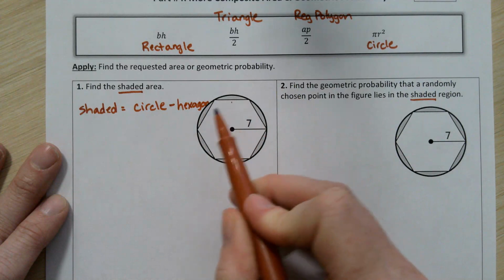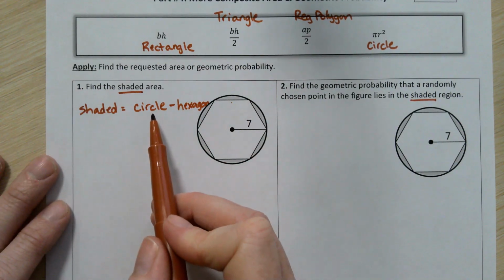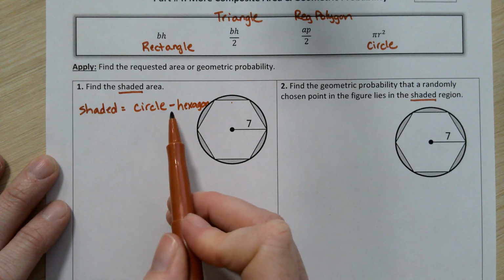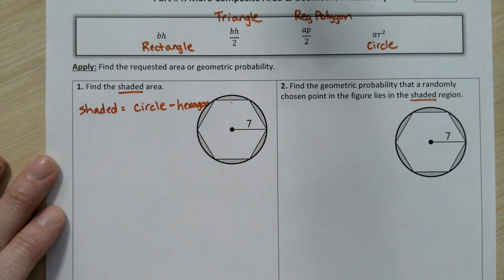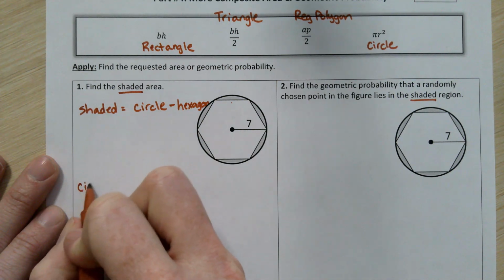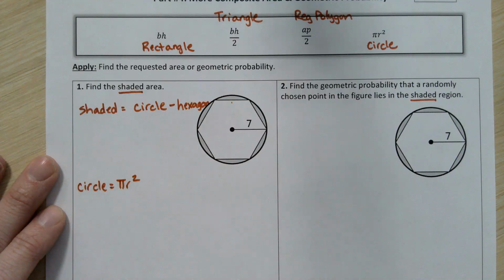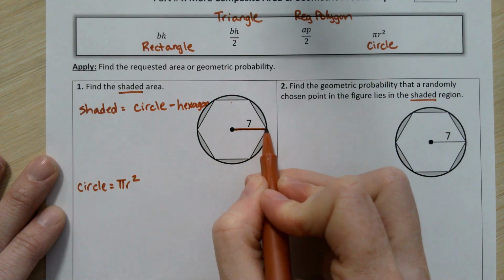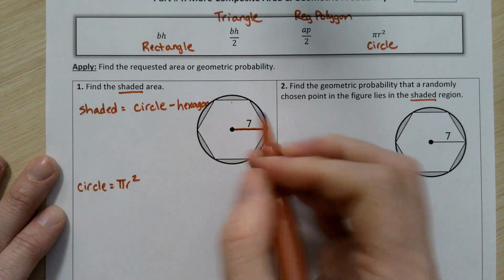It's a hexagon because I counted up real quick and I saw 6 sides there. So my game plan to find that shaded area, sorry, it got a little scrunched in there, is to take the circle area and subtract away the hexagon area. So as I start working, circle area is found by using pi radius squared. And they've given me the radius of the circle right here. It starts at the center and goes out to that circle boundary.